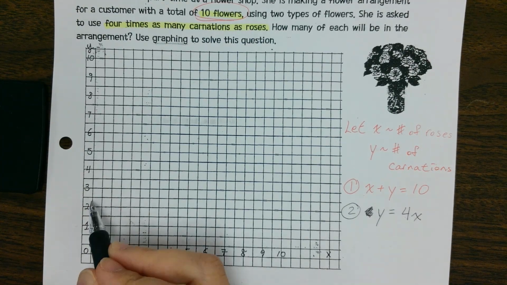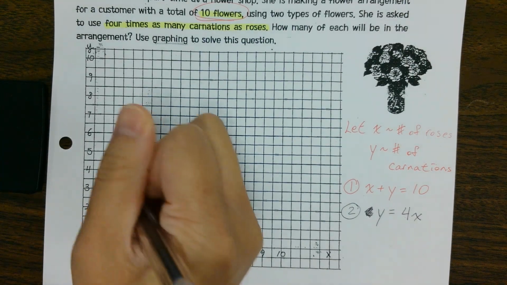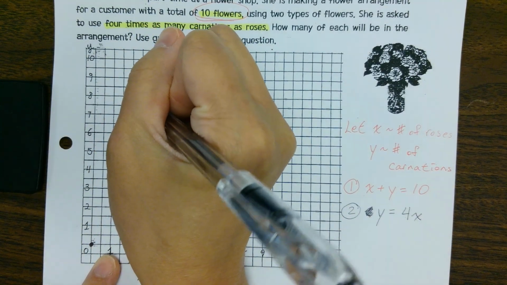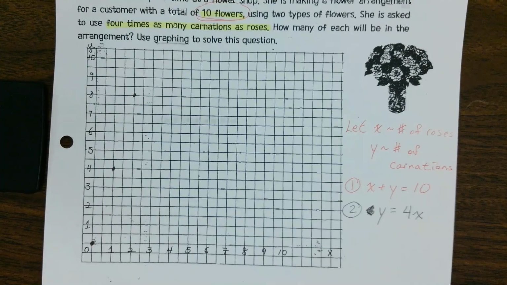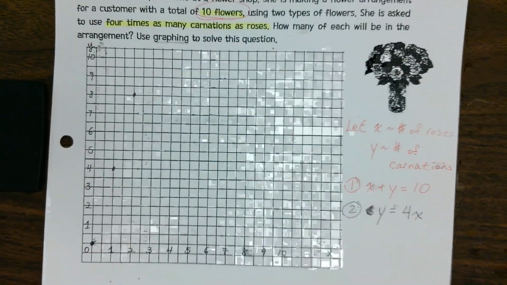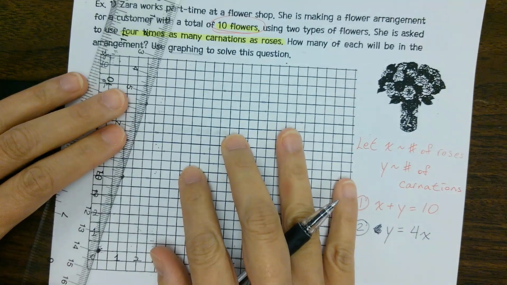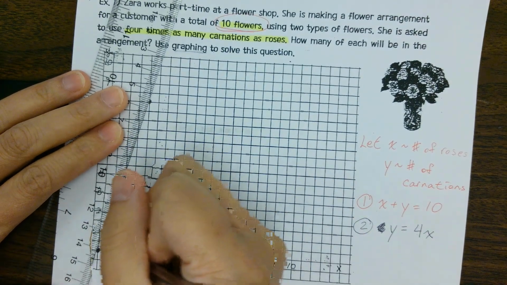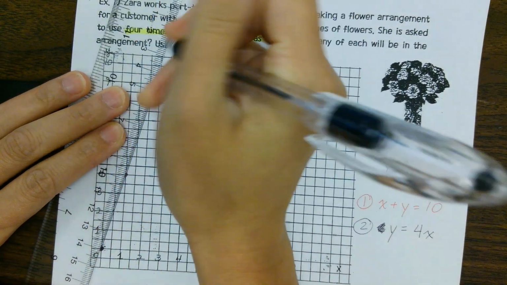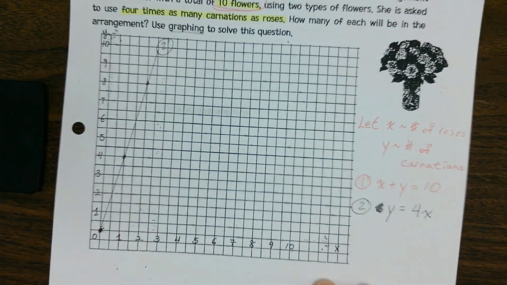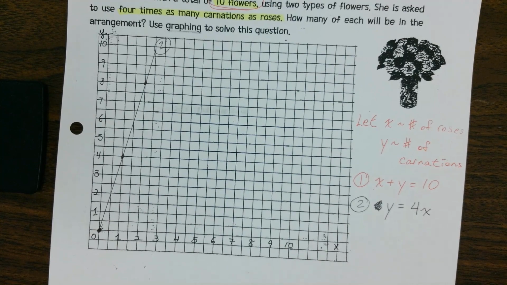Up 4 over 1. Alright, there's my line. Alright, there's my equation number 2, right here. So far, so good?